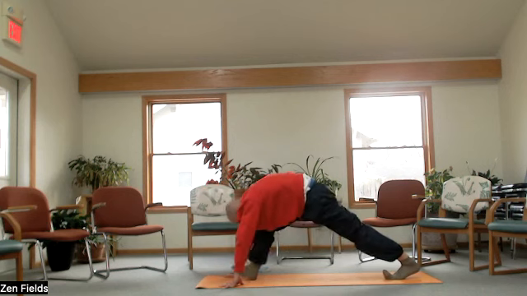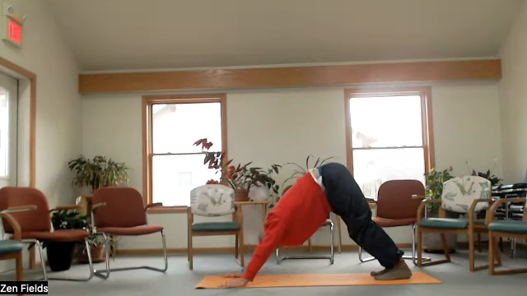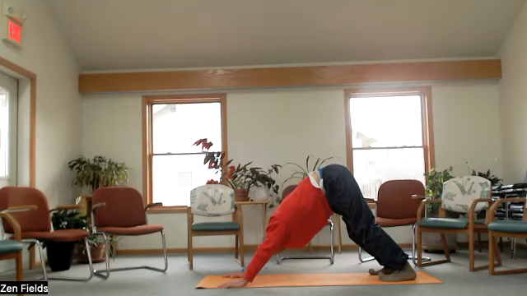Okay, and then stepping back to downward dog, which is also an inversion. Inversions are really good for relaxing the heart. It reduces the stress on the heart. You may want to check the fingers, make sure they're spread wide, pressing the tips of the fingertips into the mat.